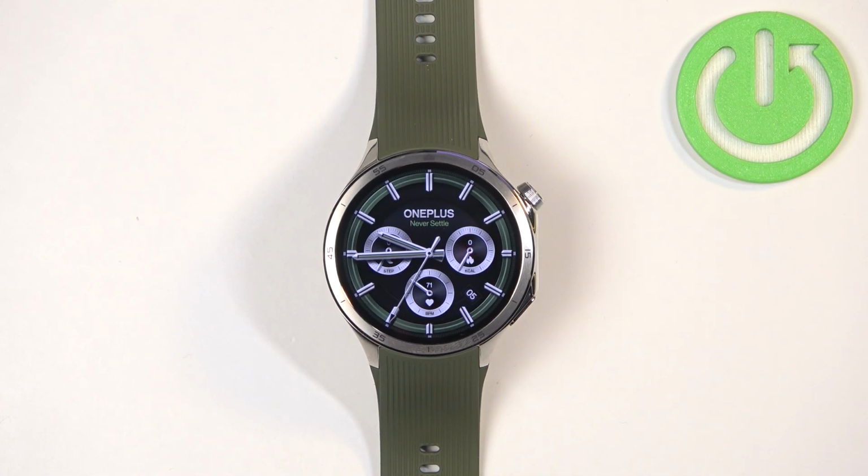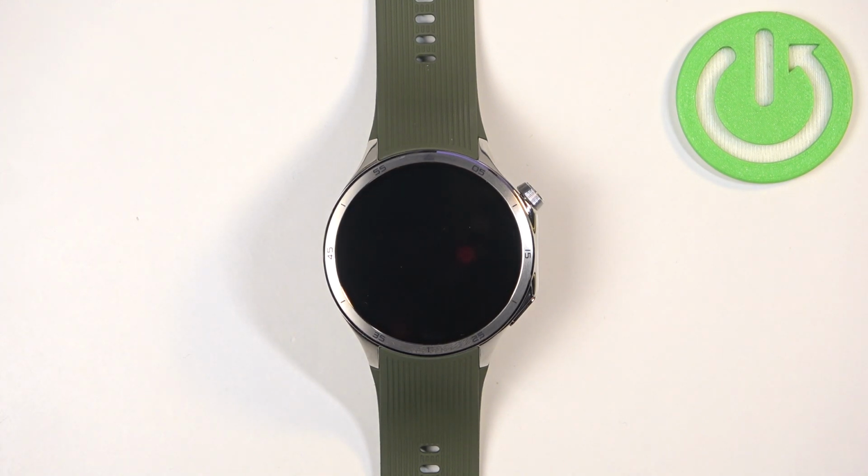Welcome! In front of me I have OnePlus Watch 3 and I'm gonna show you how to use this watch. Basically the basic functions on how to navigate and stuff like that.